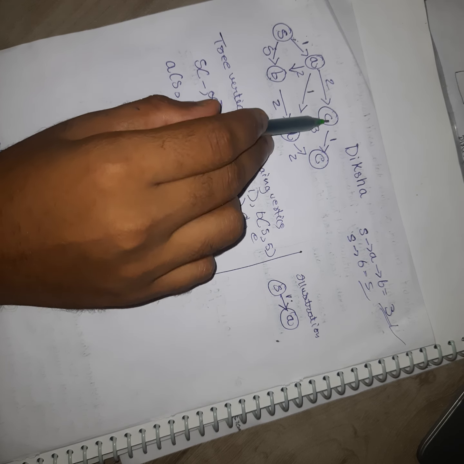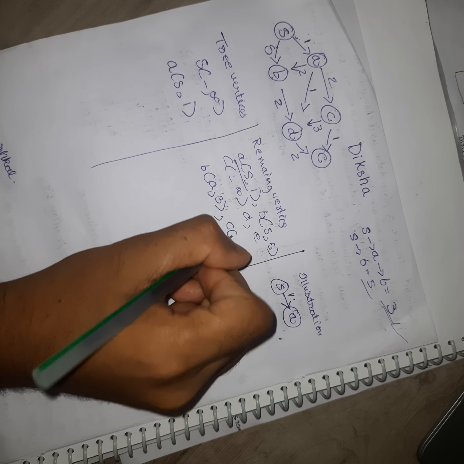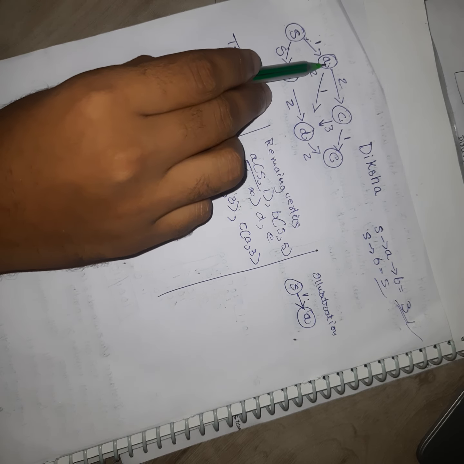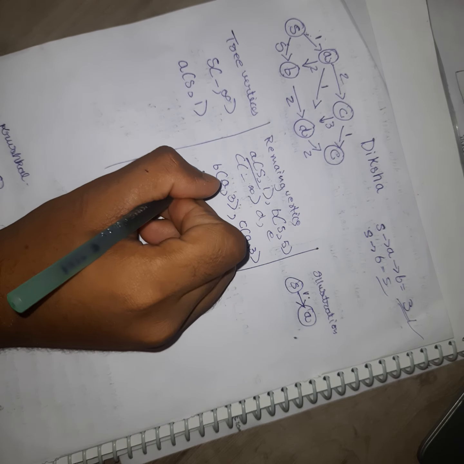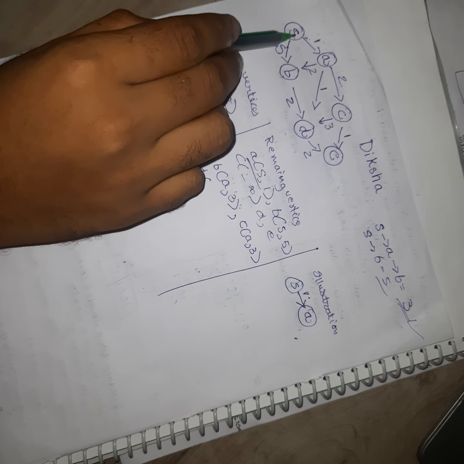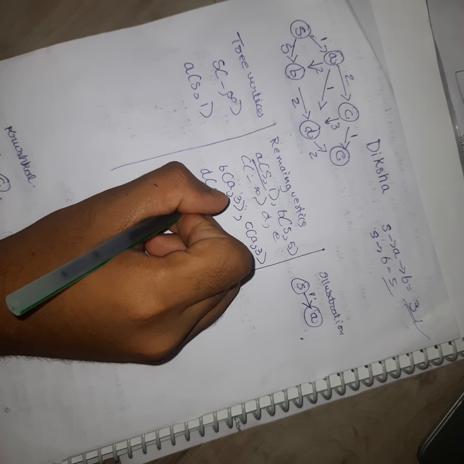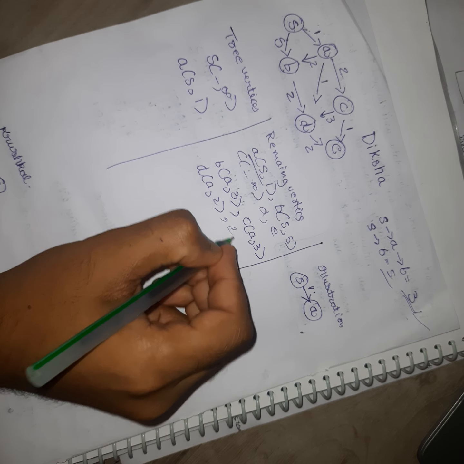plus 2, it will be 3. So you should write C of A comma 3, and next it is D. How you can go to D? Because you can go from S to A to D, which will be 1 plus 1, which will be 2. So A comma 2, and all others will be infinity.